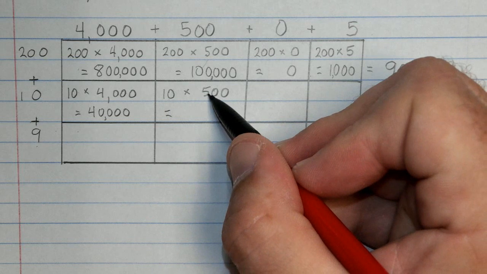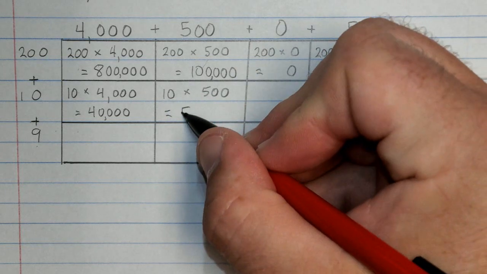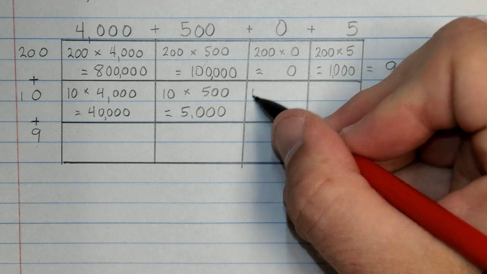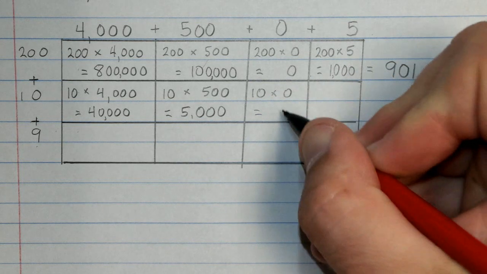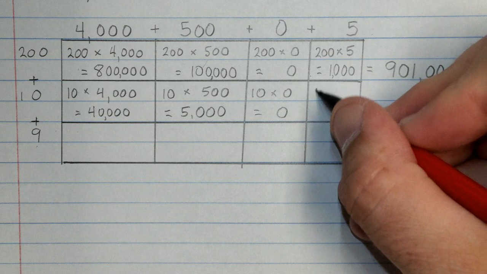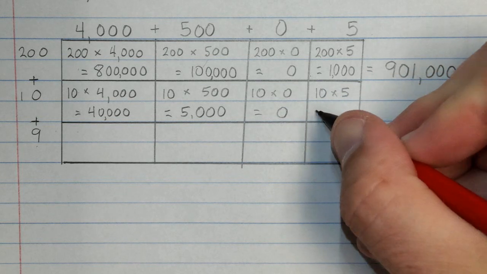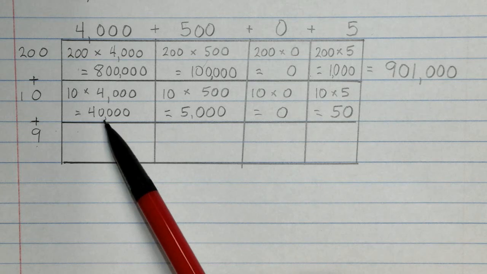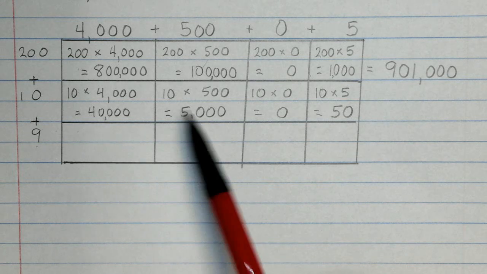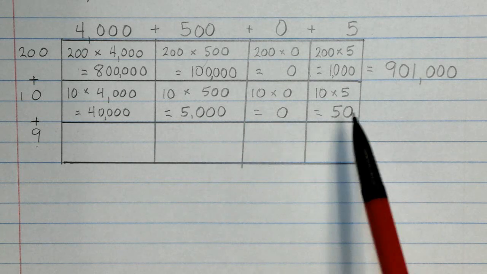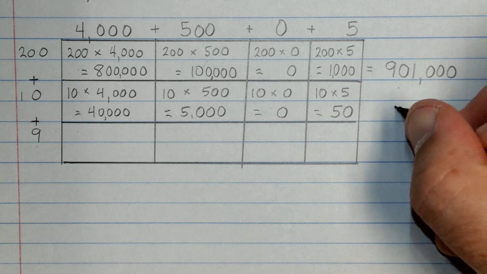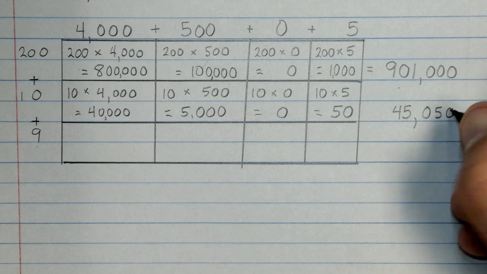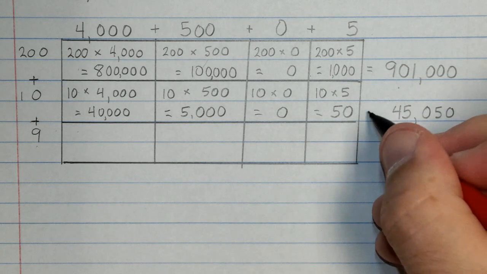10 times 500. Well, 1 times 5 is 5, and then 3 zeros. Okay. This column is always nice and easy. And then 10 times 5. You folks have been doing that for a while. You know that's 50. 40,000 plus 5,000. There's 45,000. 45,050. I'm just adding them together.